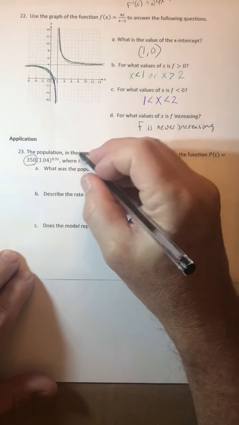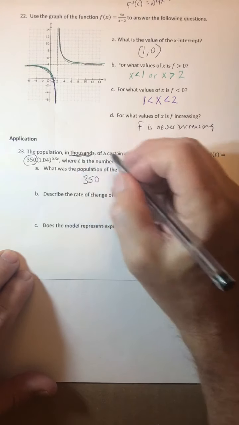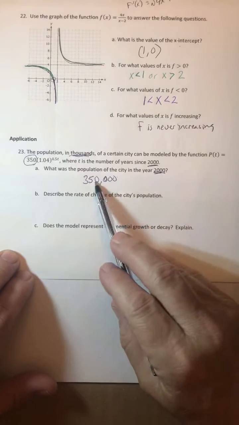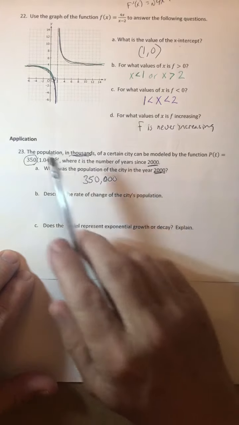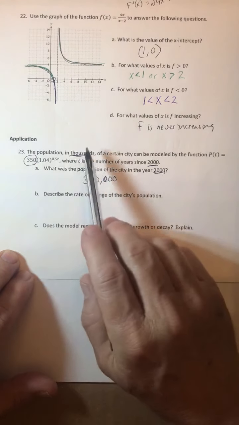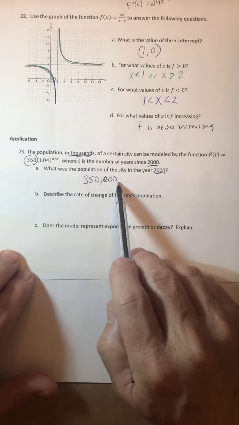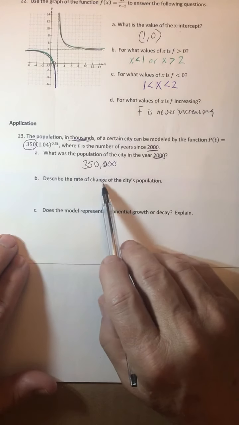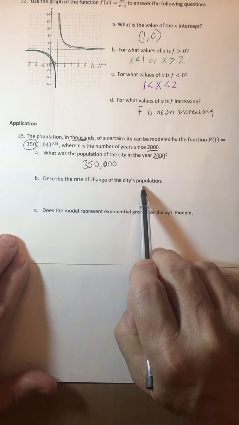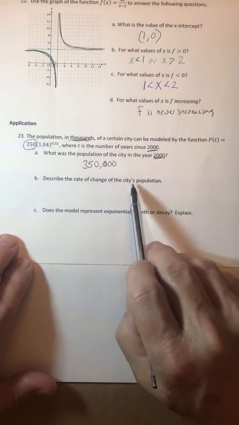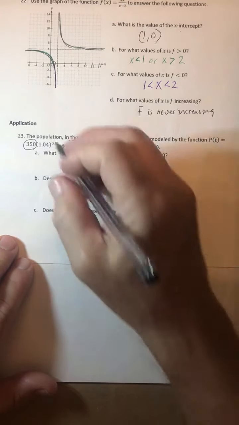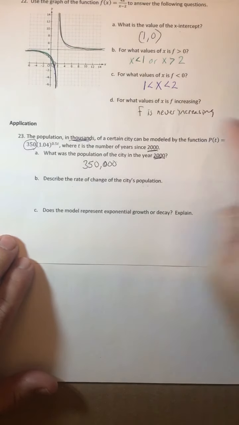And now it says that the answers are in thousands, so we have to add 3 zeros to it. So 350,000. So that should be an easy one for you. Again, you just take this number and it's in thousands, so you add 3 zeros to it. Now this one says describe the city's rate of change, or the rate of change of the city's population.